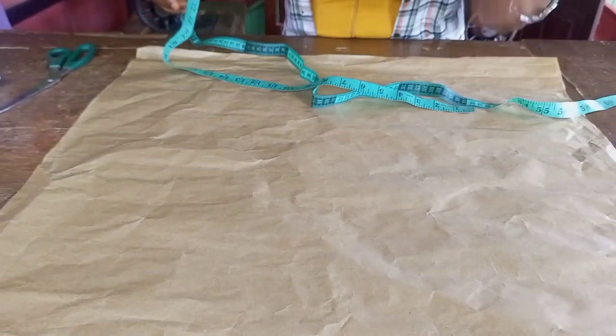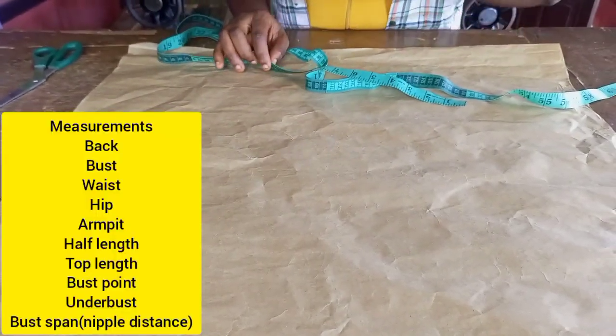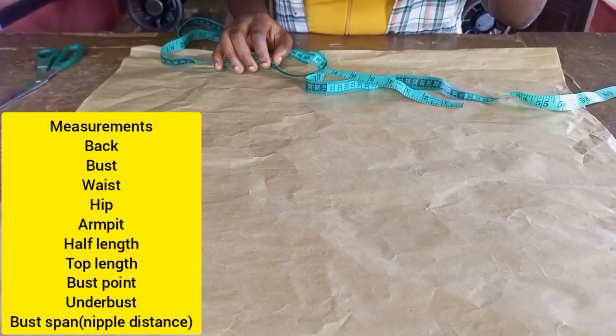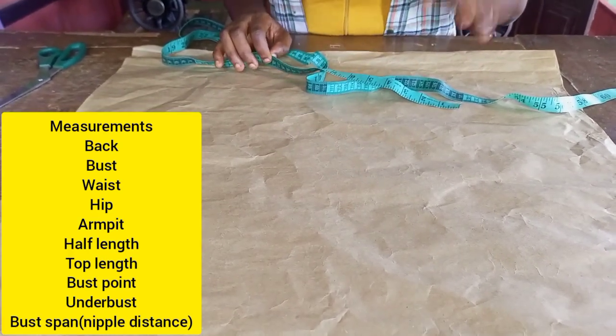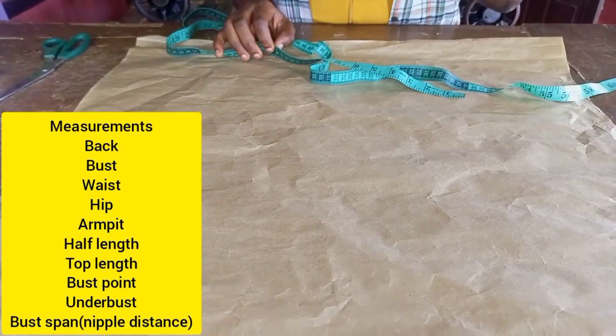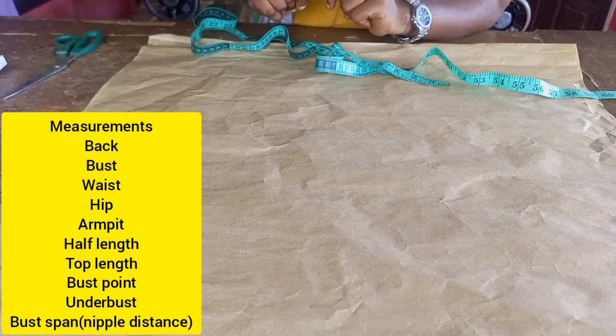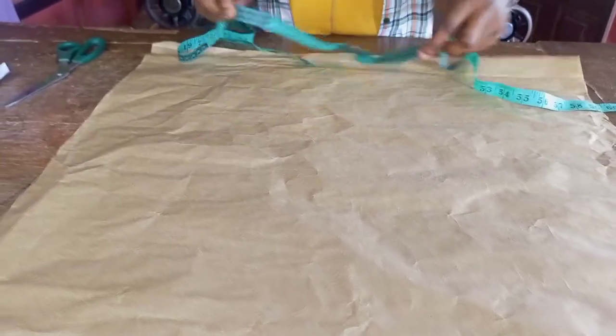Now the first thing you need is all your measurements: the back, the armpit, the bust, the waist, all the measurements listed on the screen. You need all those measurements. Once you get the measurements, you can come back and let's go ahead with this.